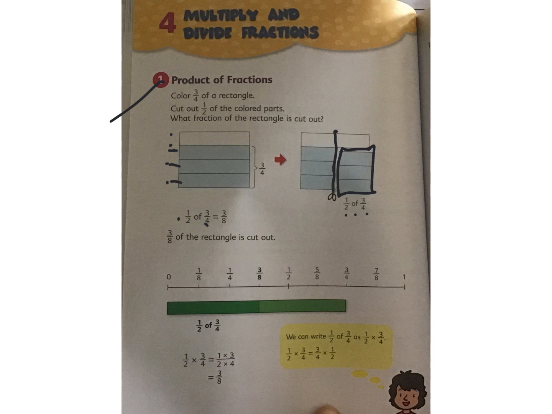And if we see how many pieces there were total, we see that there's a total of 8 pieces. How many were colored in? 3. So 3/8. Here's another visual. On a number line, if we had 3/4 and then find half of 3/4, it would be 3/8.